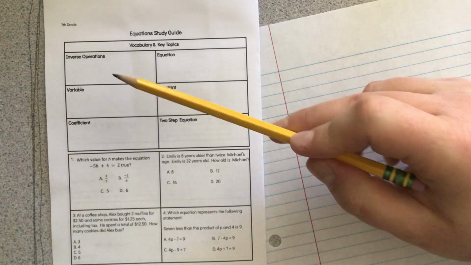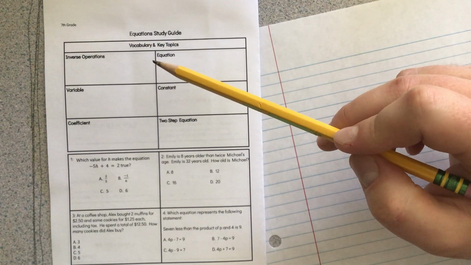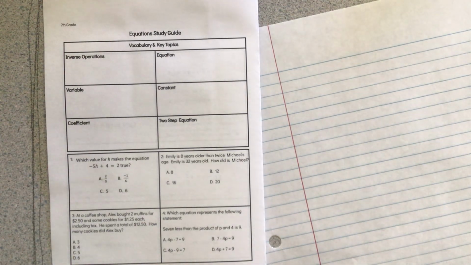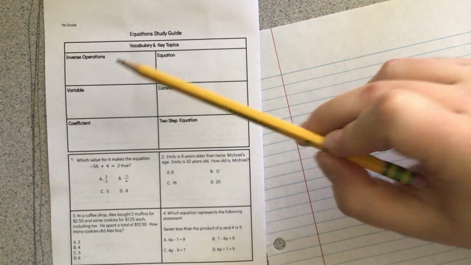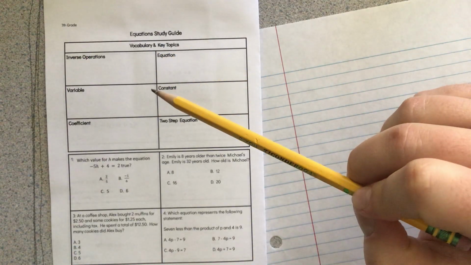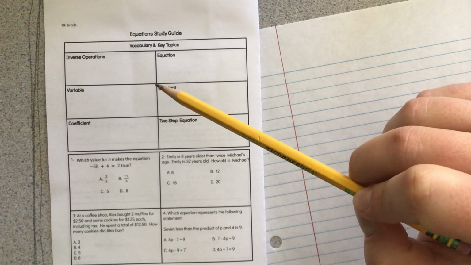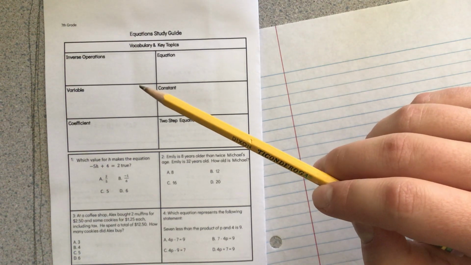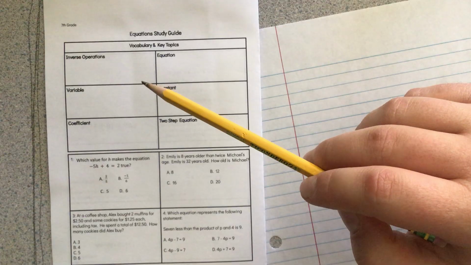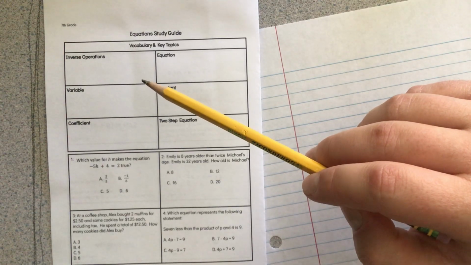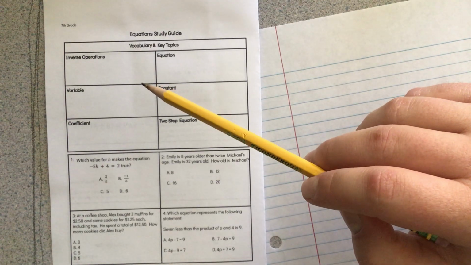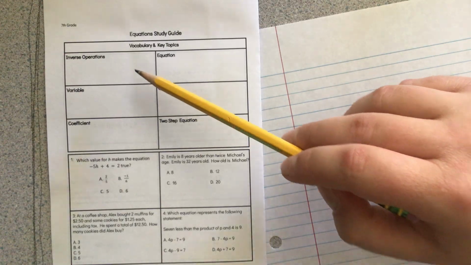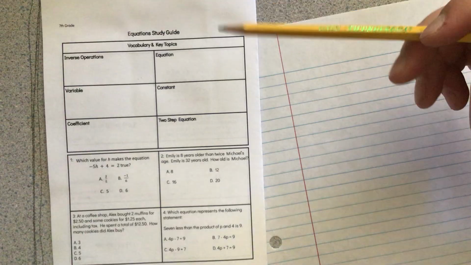First up is inverse operations, and what inverse operations means. Inverse means opposite, and operations are addition, subtraction, multiplication, and division. So inverse operations would mean the opposite. If I'm adding in my equation, that means I have to subtract to get rid of it. If I'm dividing in my equation, I need to multiply to get rid of it. We use inverse operations to get the variable by itself.